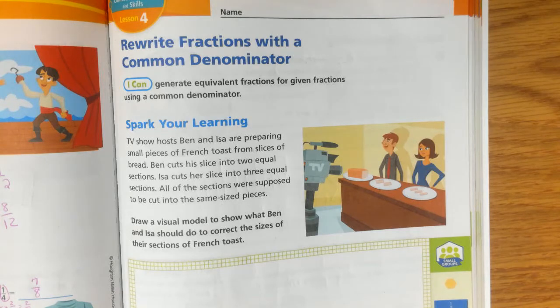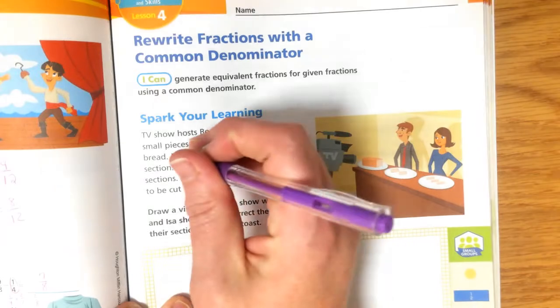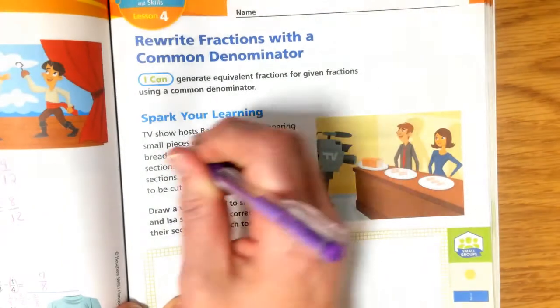All right, so we are going to be rewriting fractions with a common denominator. So you'll be able to generate equivalent fractions for given fractions using a common denominator. TV show hosts Ben and Isa are preparing small pieces of French toast from slices of bread. Ben cuts his slice into 2 equal sections. Isa cuts her slice into 3 equal sections. All of the sections were supposed to be cut into the same sized pieces. Draw a visual model to show what Ben and Isa should do to correct the sizes of their sections of French toast.